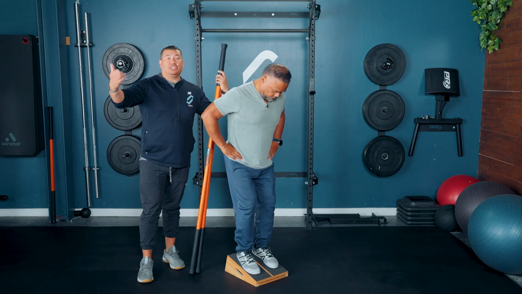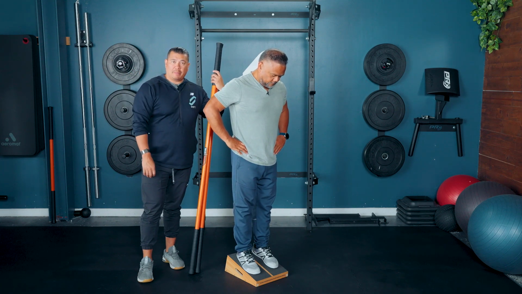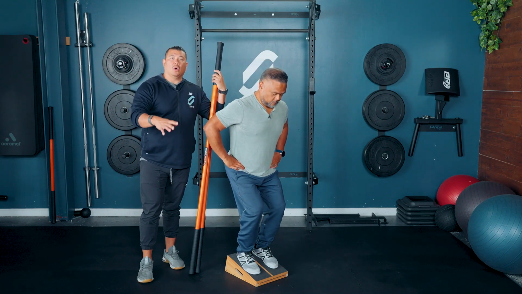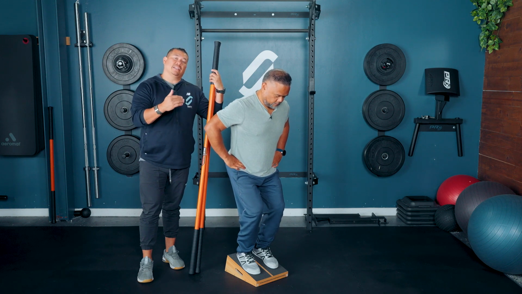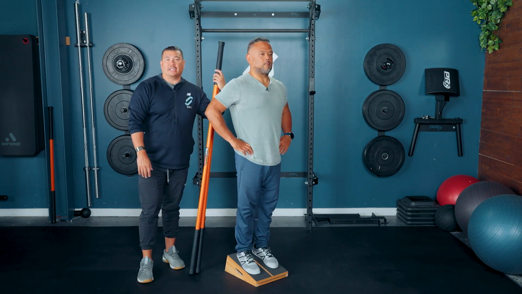If you're safe enough and you know how to do it, place a bar on your back, but don't be afraid to load the joint. Make sure that, again, it is pain-free movement when activating these muscles.